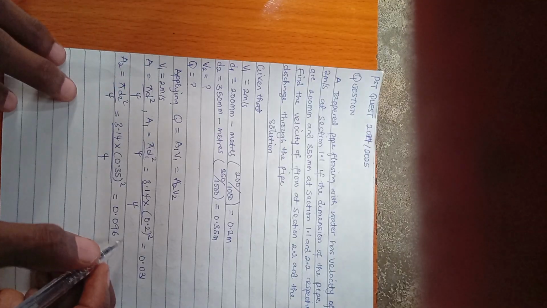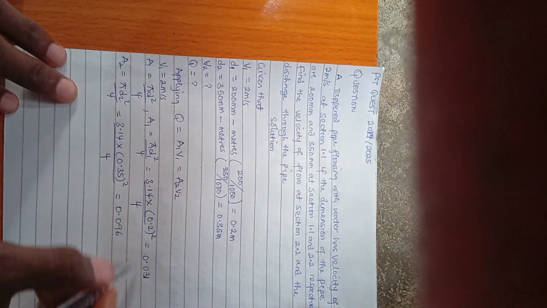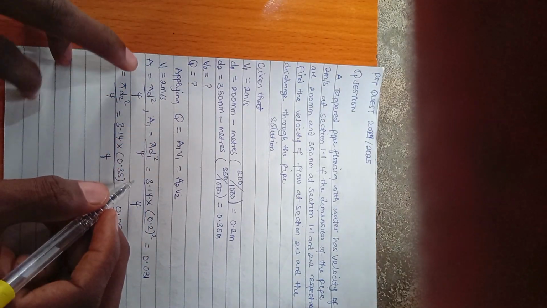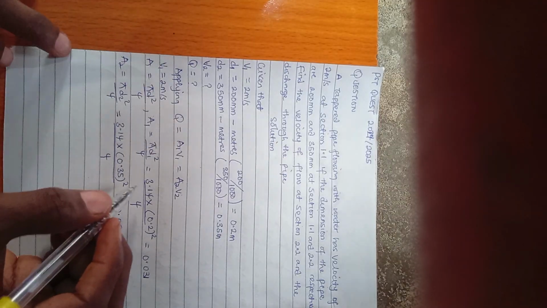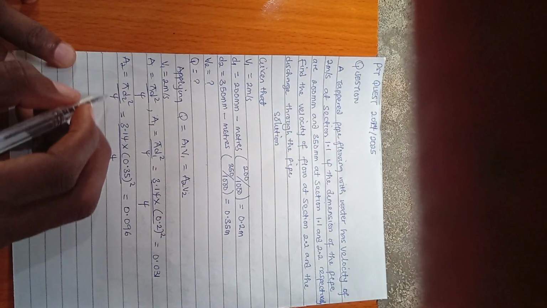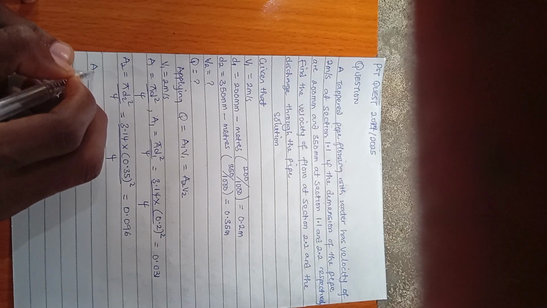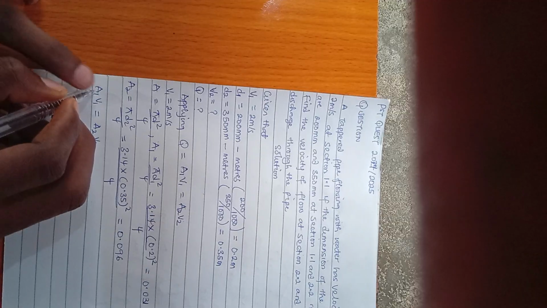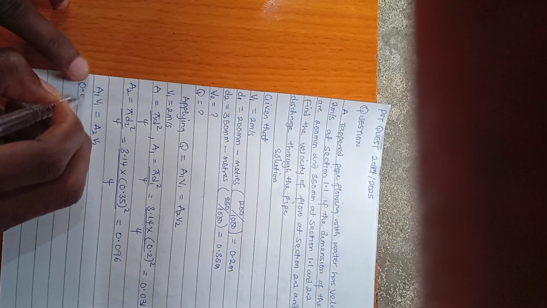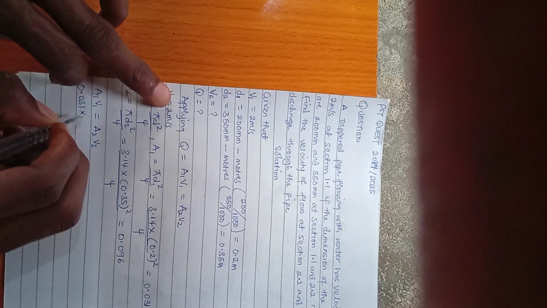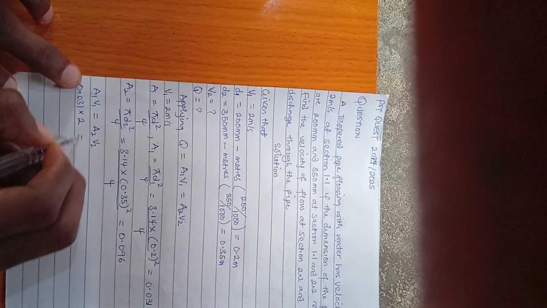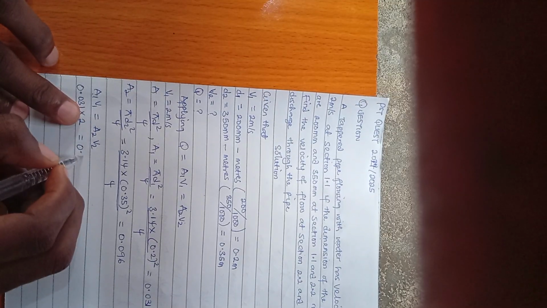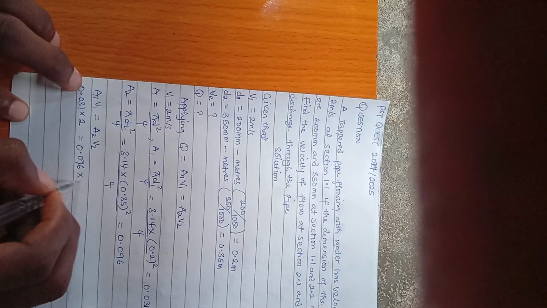Now we can substitute the values of A1, A2 and v1 into the equation for us to get v2. So A1 v1 equals A2 v2. Our A1 is 0.031 times our v1, which is 2, equals A2, which is 0.096, times our v2.